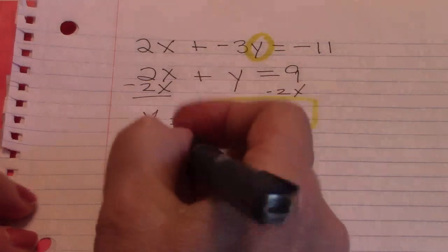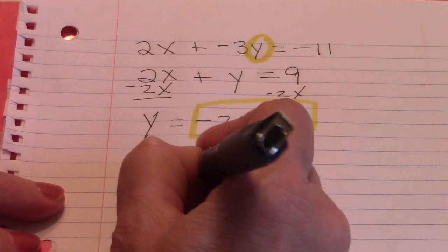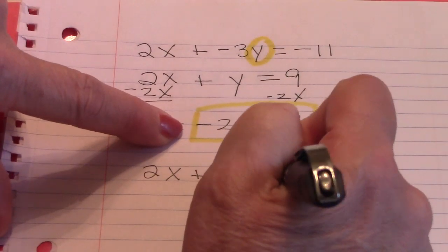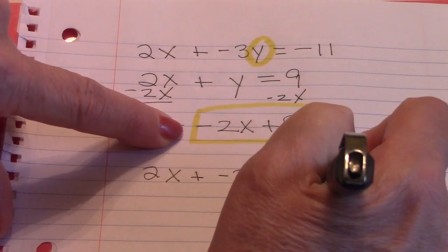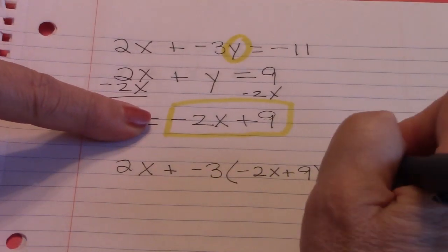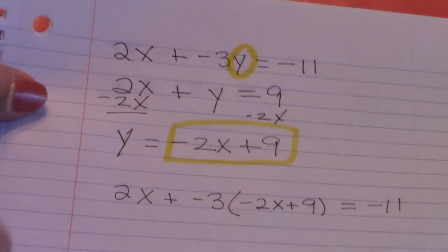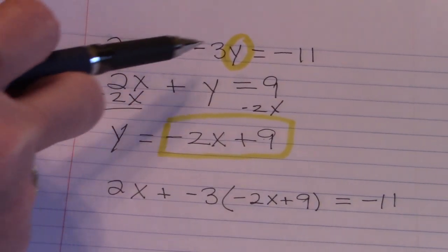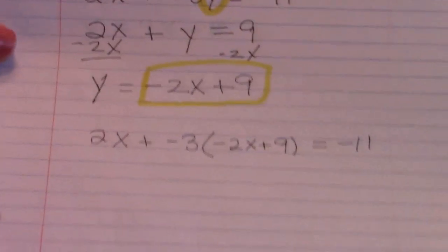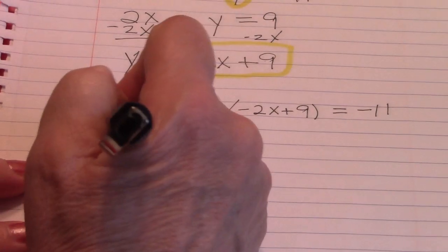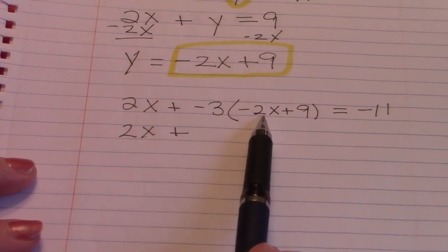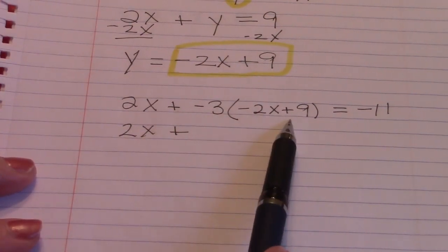Let's go ahead and try and write that out. Okay, I get 2x plus a negative 3 times all of this, a negative 2x plus 9, equals a negative 11. So there's my first equation. When I got to y, I substituted this in for y, and now I'll solve. 2x plus, now I'm about to distribute the negative 3 to the negative 2x and the negative 3 to the 9.